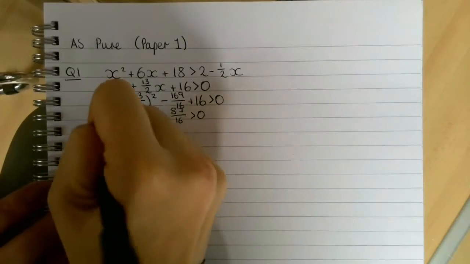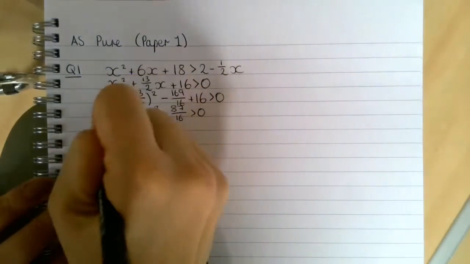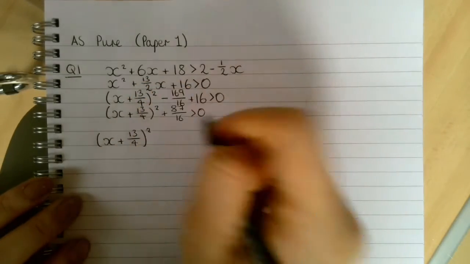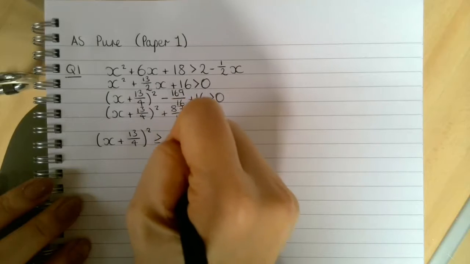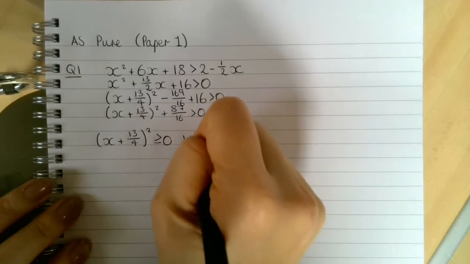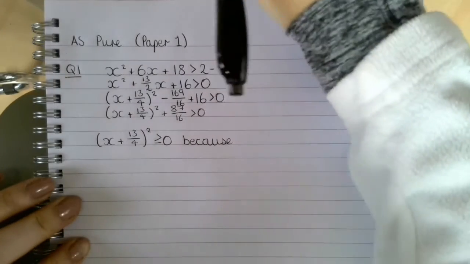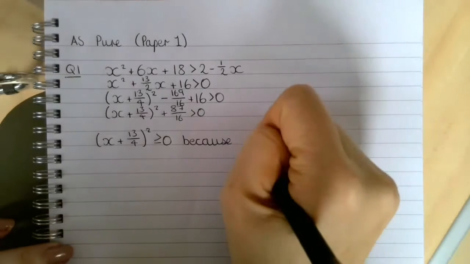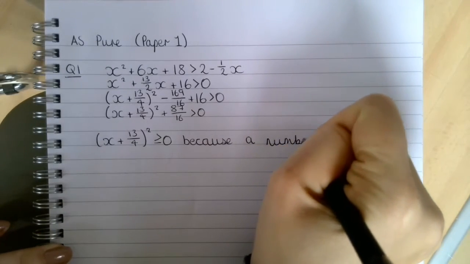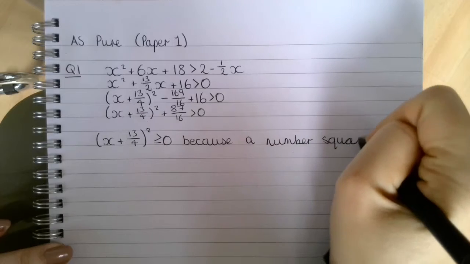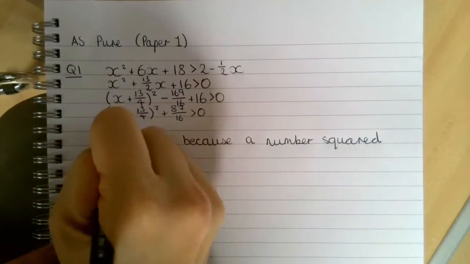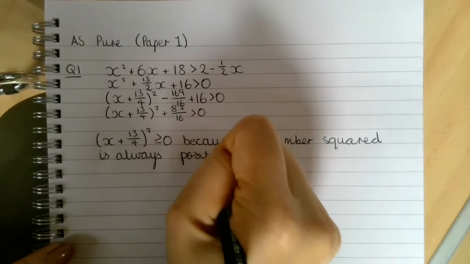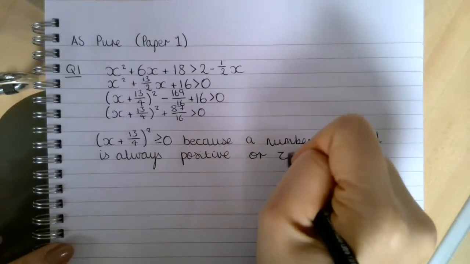Now, x plus 13 over 4 squared is always going to be greater than or equal to 0. And we just need to write a reason why. So that is always greater than or equal to 0 because a number squared is always positive or 0.